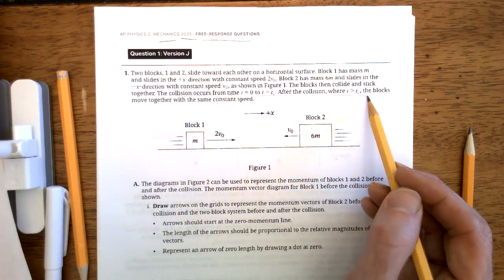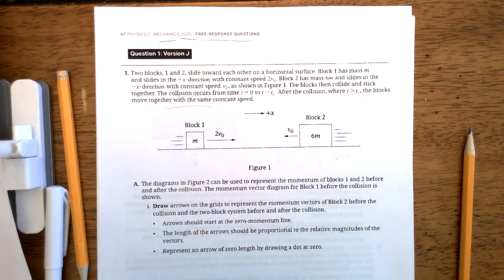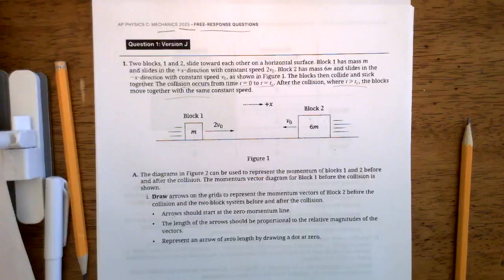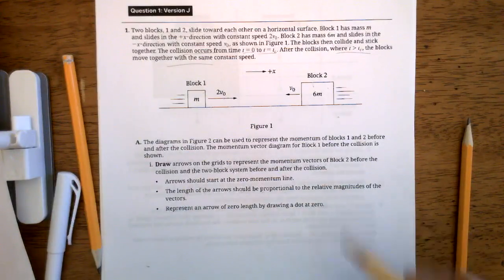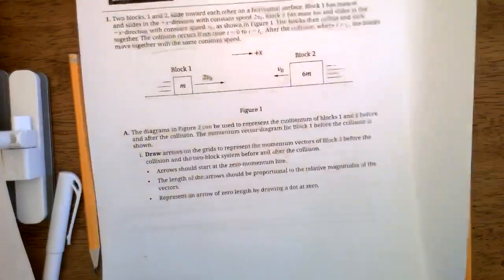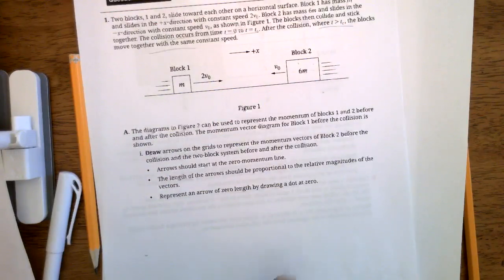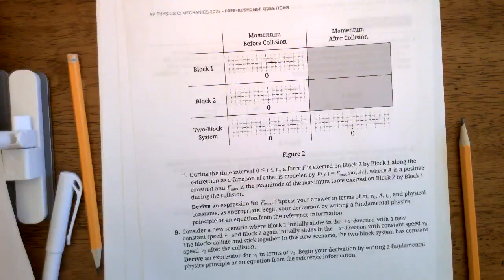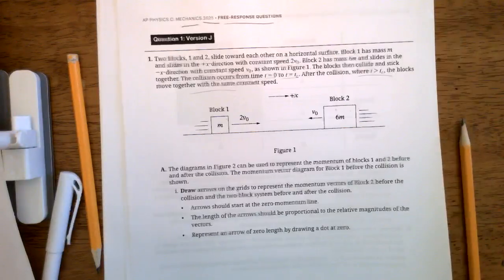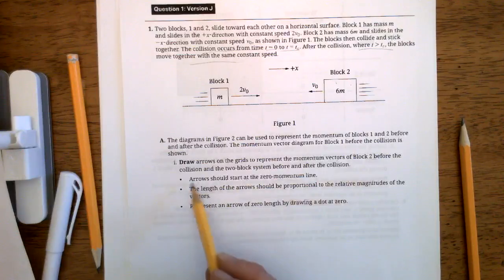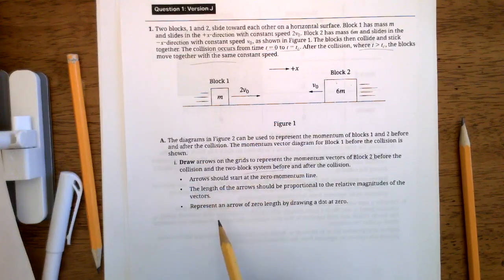After the collision, the blocks move together with the same constant speed. Let's adjust this a little bit. The diagrams in figure 2 can be used to represent the momentum of block 1 and block 2 after. Let's see how it's on the other side here. Sorry, I'm going to have to flip pages over. It says, draw arrows on the grids to represent the momentum vectors of block 2 before the collision and the two block system after the collision.